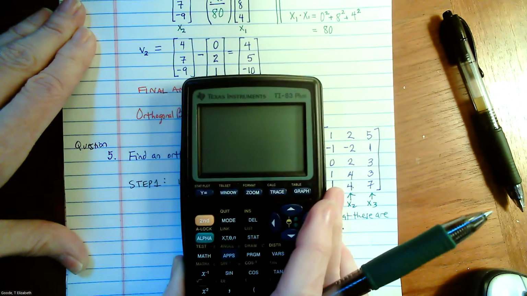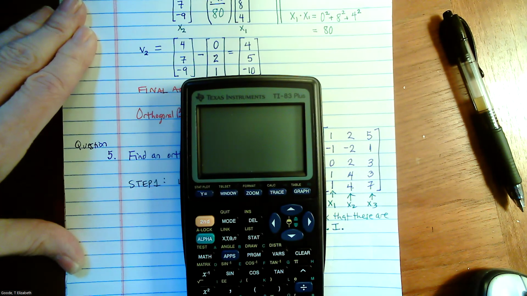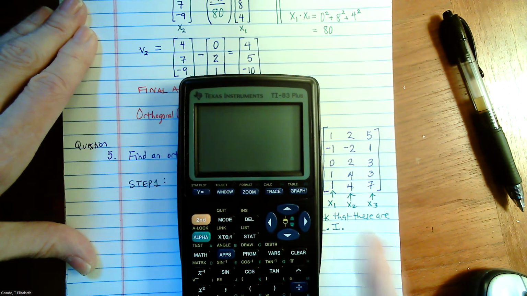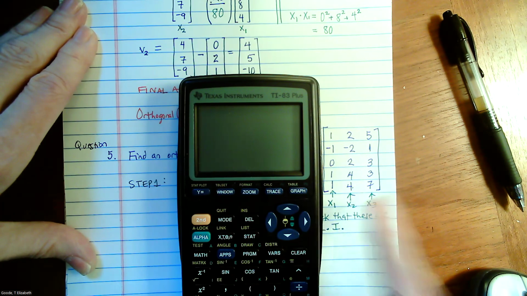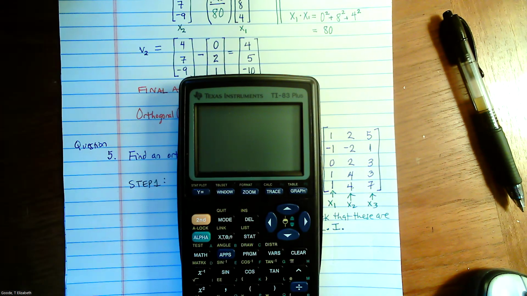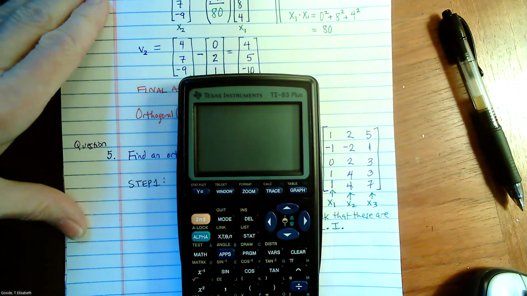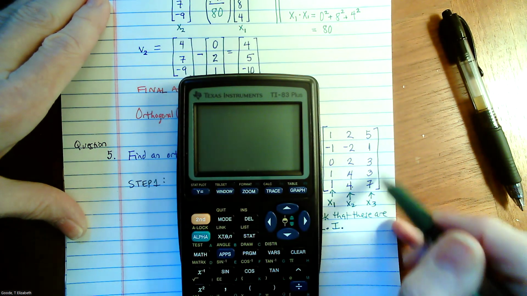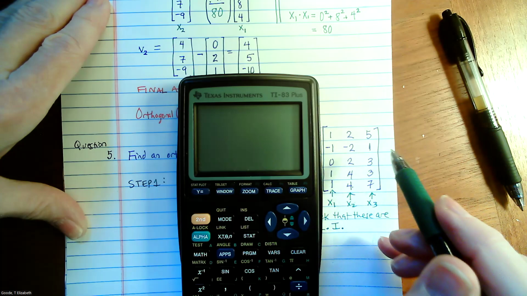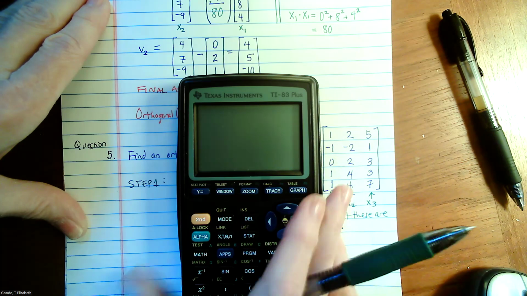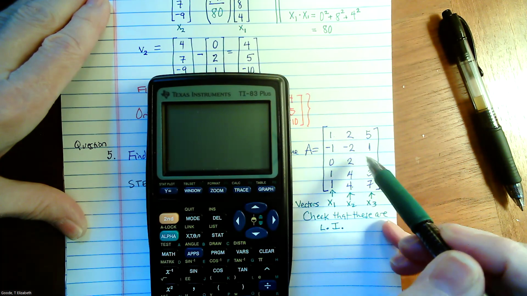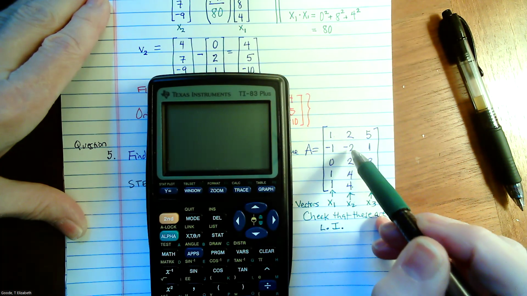So what we can do, though, is we can put this matrix in, right, and see that when we row reduce it, we don't get something that's not solvable for every single B. In other words, what we're checking for is a pivot in every single column.